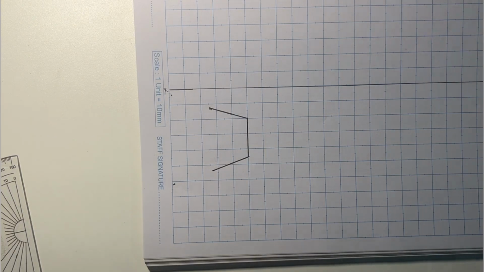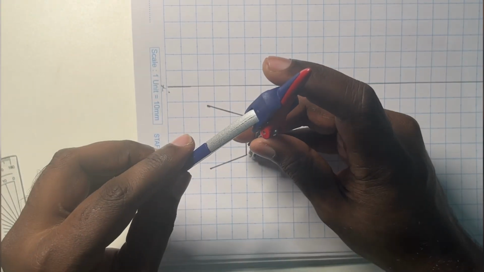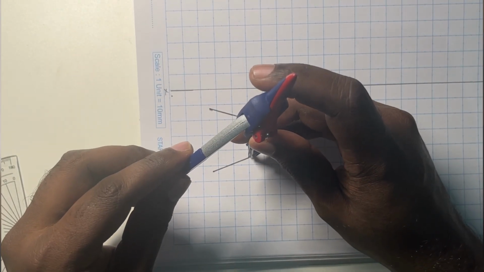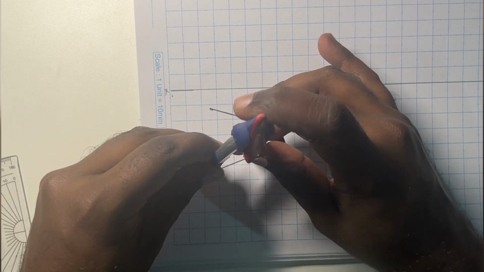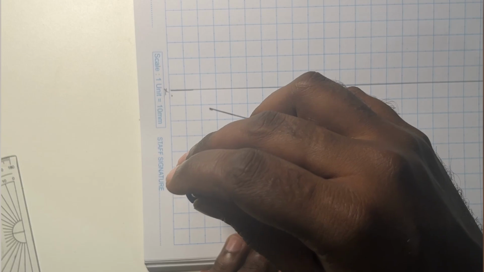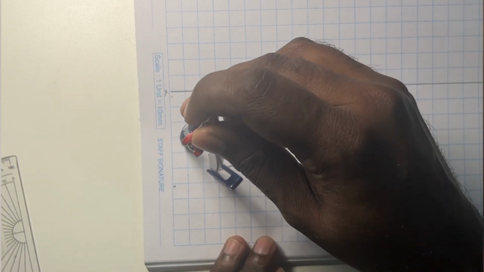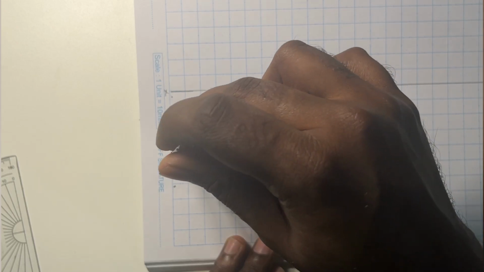So now construction of the remaining two edges. I'll use the compass for this. I'll measure the distance from this point, that is the corner point of the first edge, and next the corner point of the second edge that we have constructed. Let me keep the compass here and then cut an arc like this.